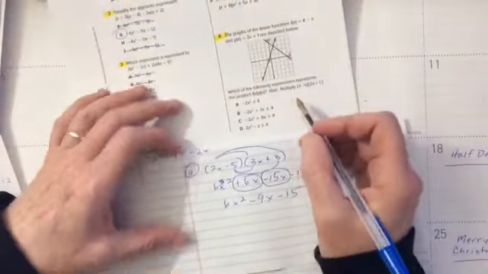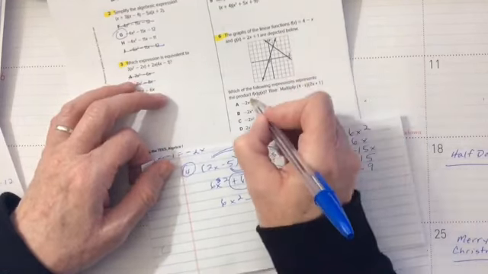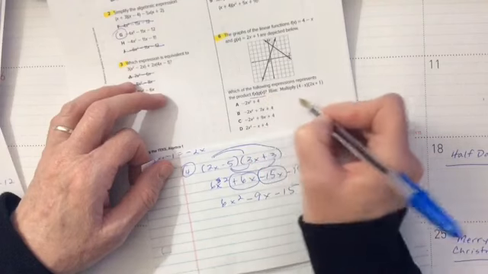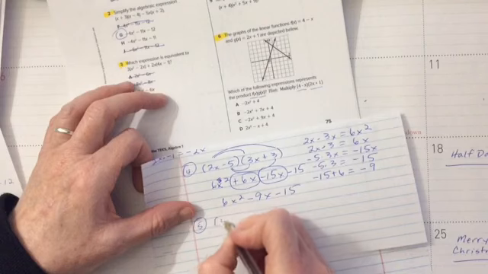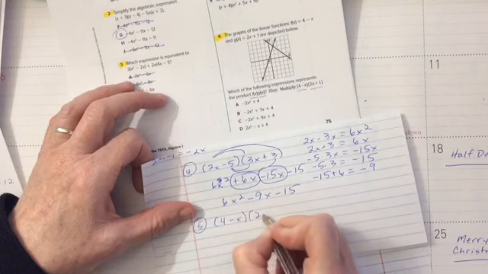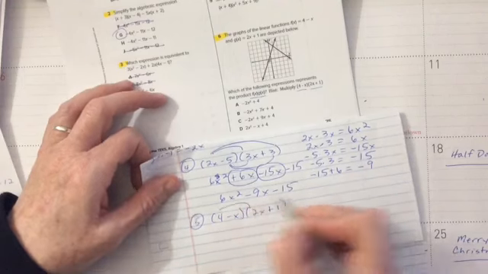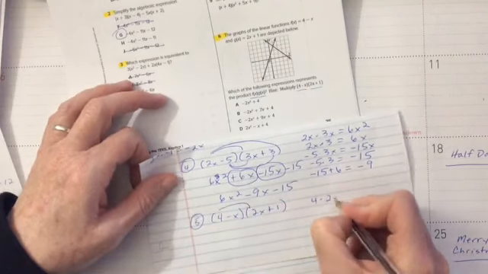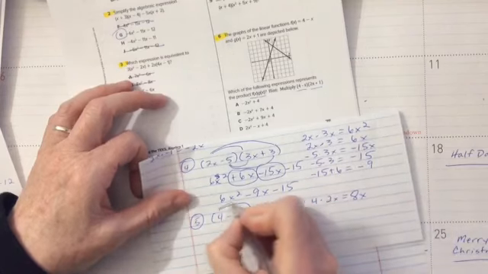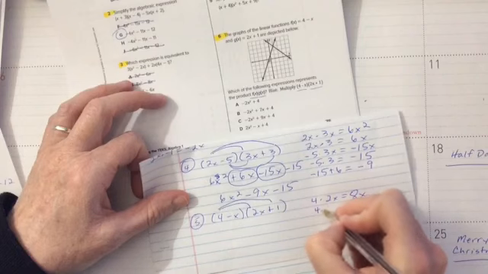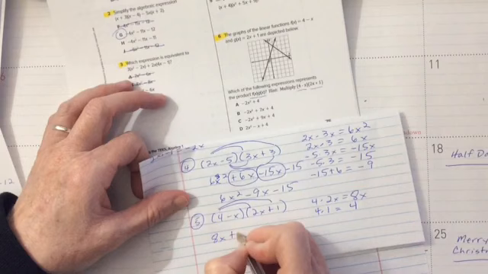I'm not going to even look at the graph because we want to multiply this times this, which is this times this. So number 5, we're going to multiply 4 minus x times 2x plus 1. So 4 times 2x equals 8x. And then we have 4 times 1, and that equals 4. So we have 8x plus 4.